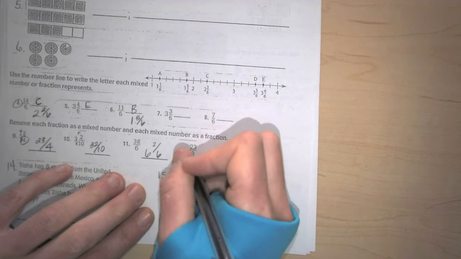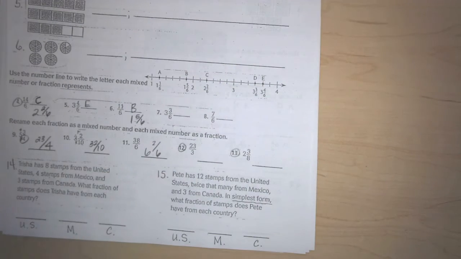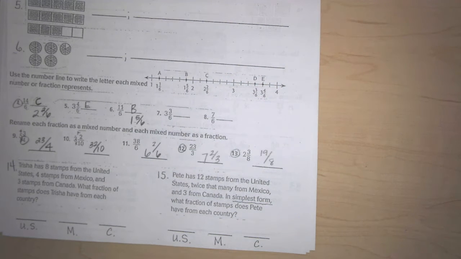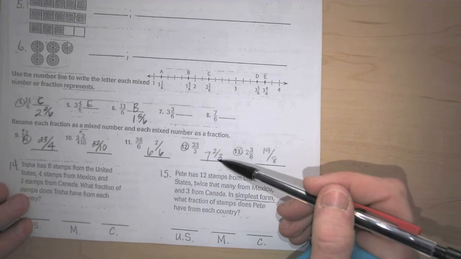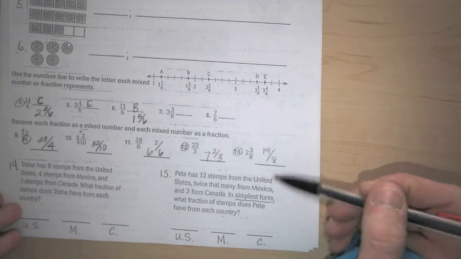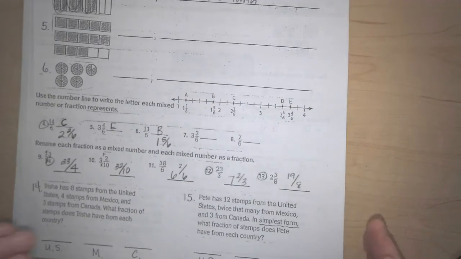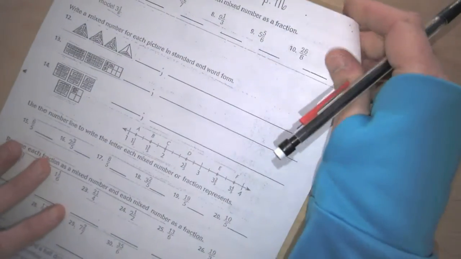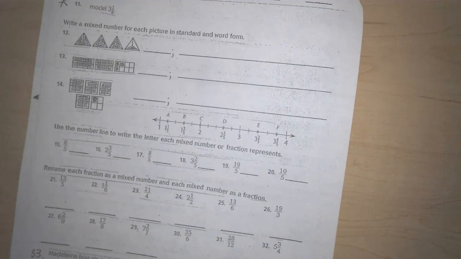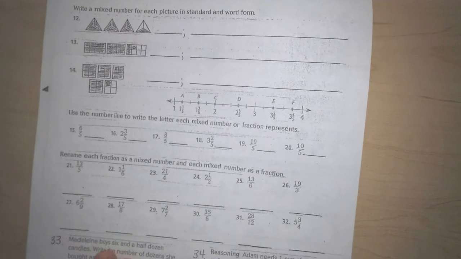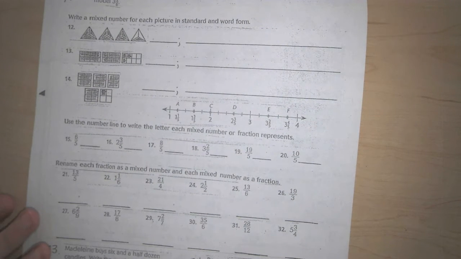Why don't you guys try number 12 and number 13, and let's see how you do. If you got 7 2/3 and 19/8, kudos to you. Flip over to the back. On the back, we'll just do a couple, and then you'll be used to your IXLs. They're all kind of similar to the front.